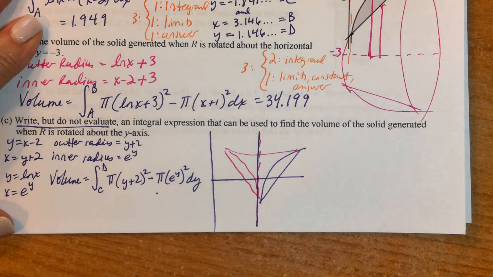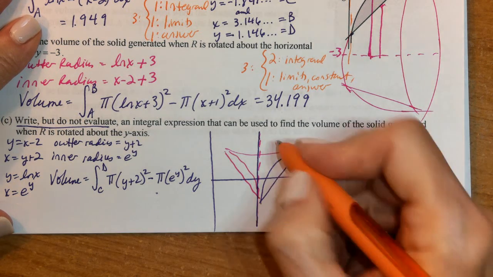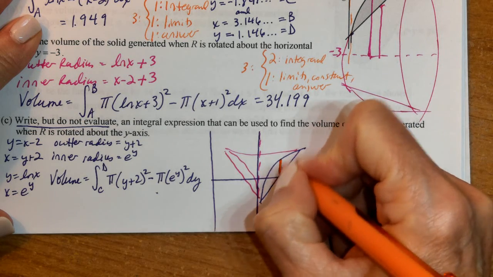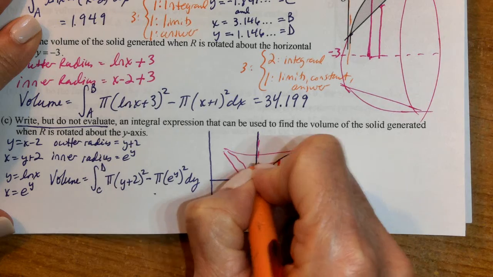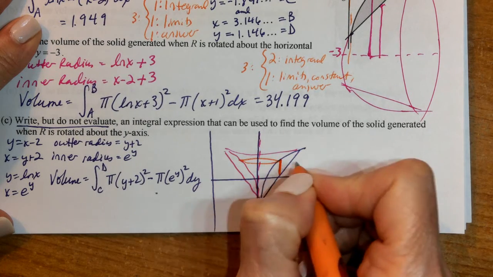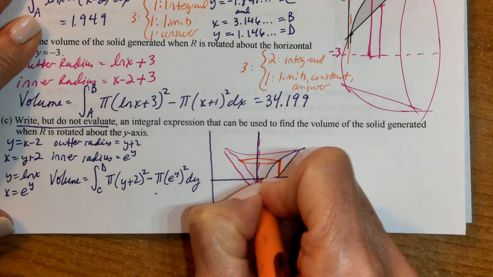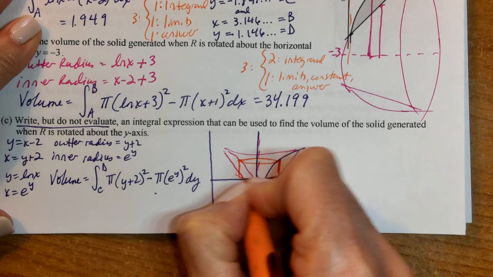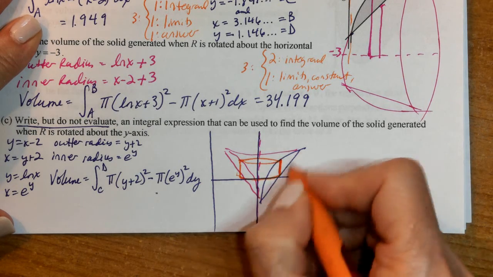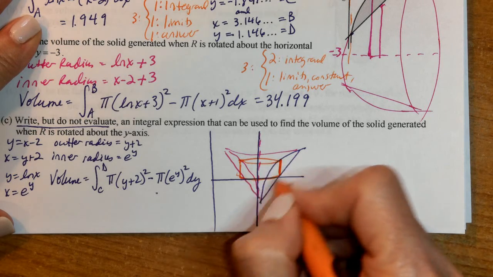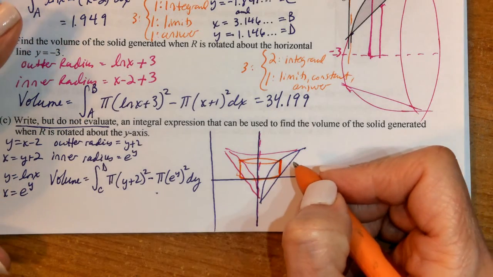What we do with the cylindrical shell method is we still take a vertical slice, and we just revolve that vertical slice around. And we get a cylinder. When we revolve that slice around the axis of revolution, we get this cylindrical shell. That's why it's called the cylindrical shell method.